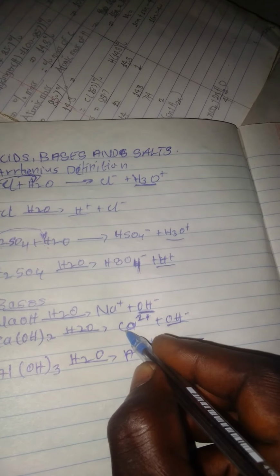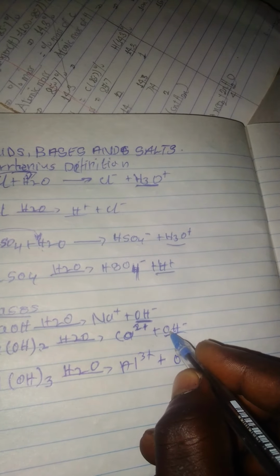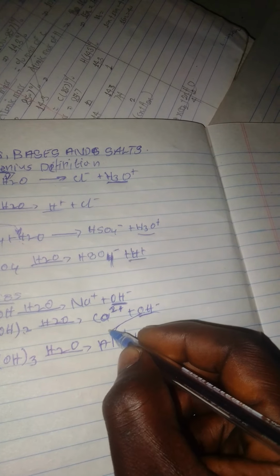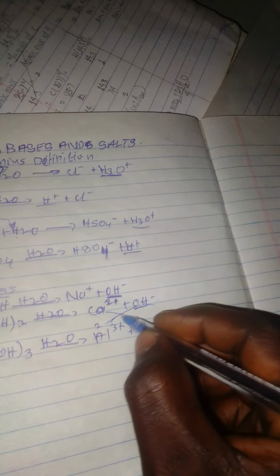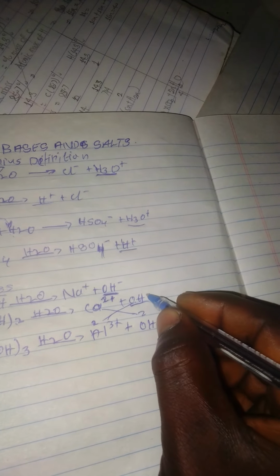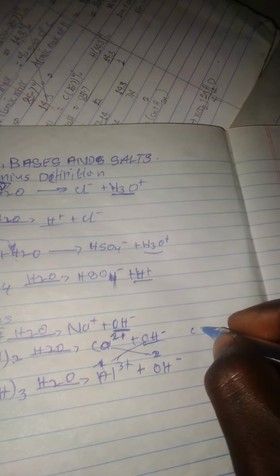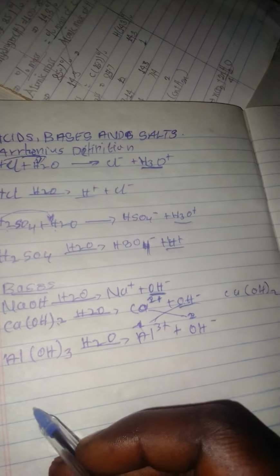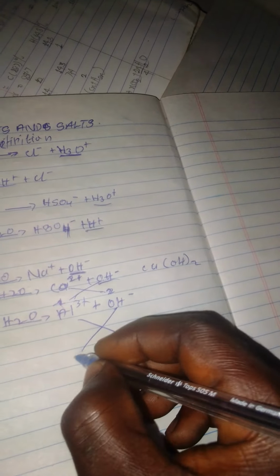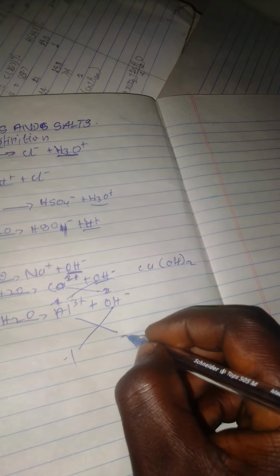If calcium and hydroxide ion are to form a compound, the 2 comes to the hydroxide, so we have Ca(OH)2. The same thing applies here: the negative one goes with the 3 plus, so we have Al(OH)3. That's the reason why.